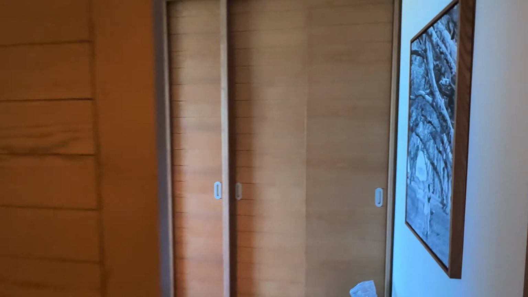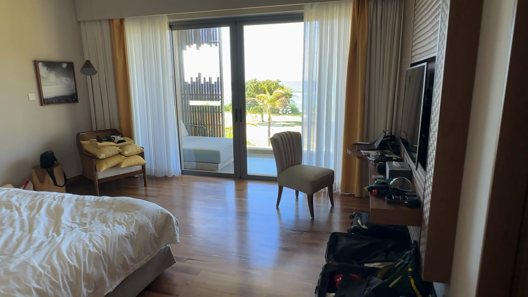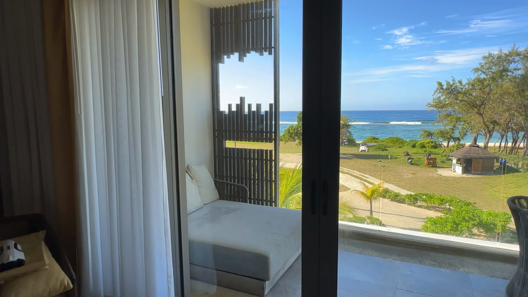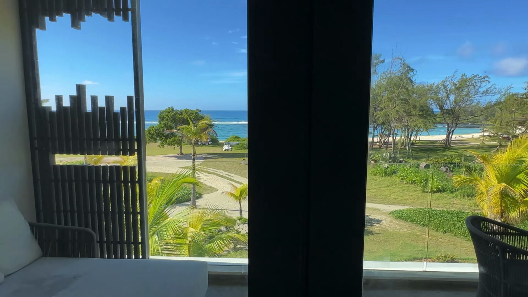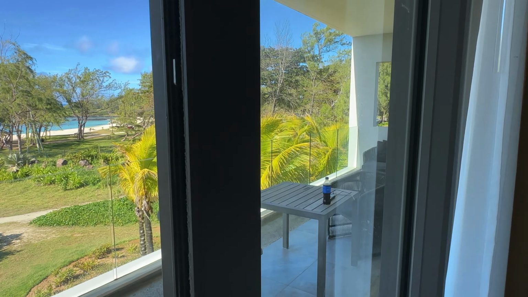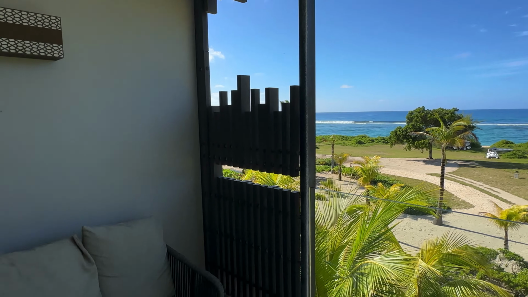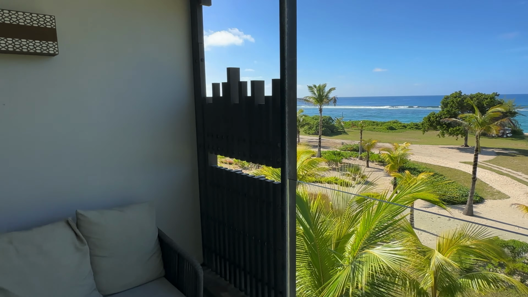As you can see, it is quite a luxurious room. There's plenty of space. We travel with a family. There are 3 of us, so myself, my wife, and a son. We'll get back to the balcony. And that's basically where we stay.